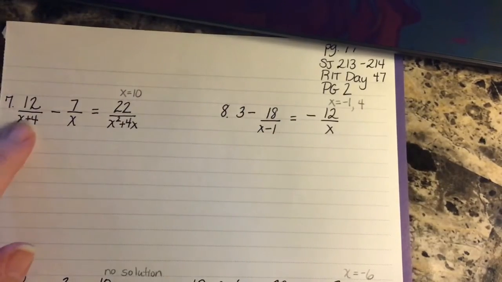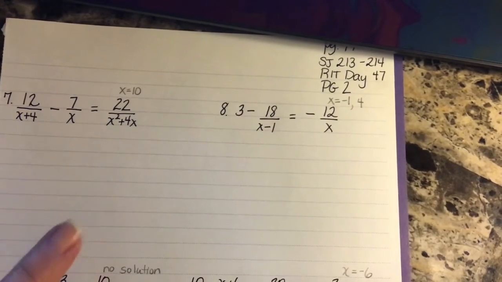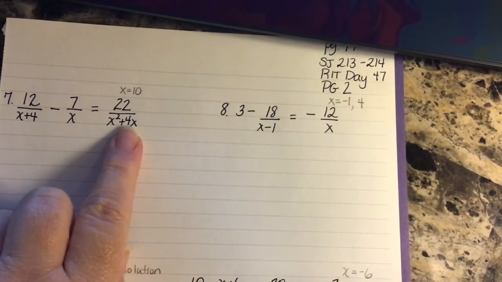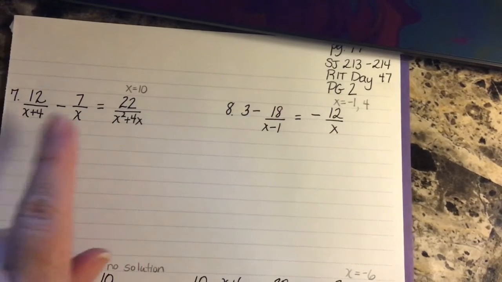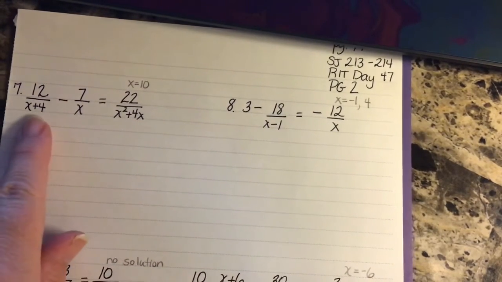And see, look, I still have a fraction minus a fraction equals a fraction. So I can't cross multiply. When I look at number 7, I need to look at this binomial and this binomial. And this binomial looks close to this binomial.